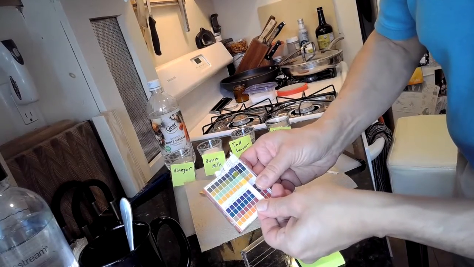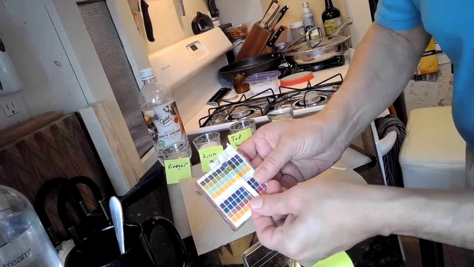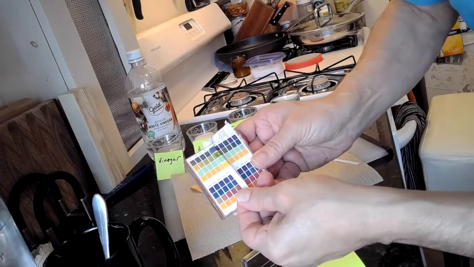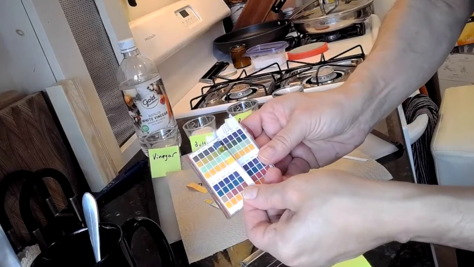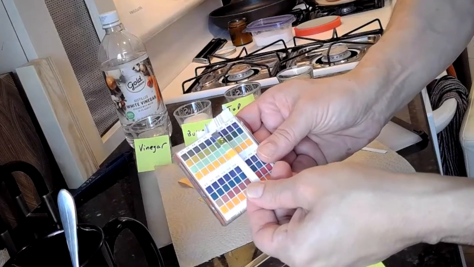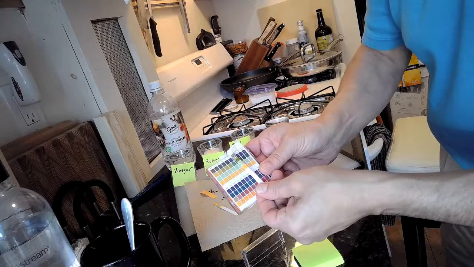And again, now notice that the blue on the top strip has pretty much maxed out, and the bottom 2 don't change much in this range, but that middle one now gives me something between 6.5 and 7.